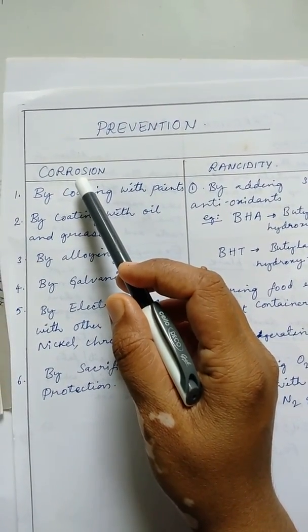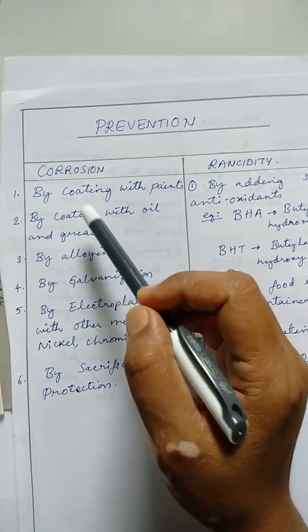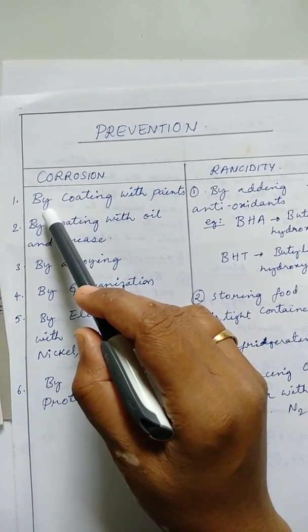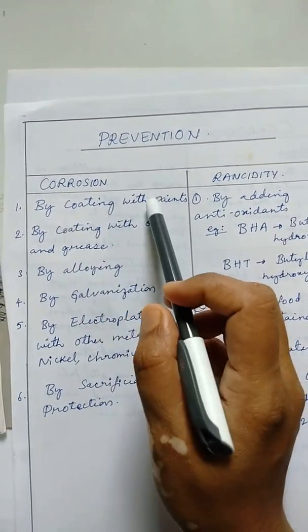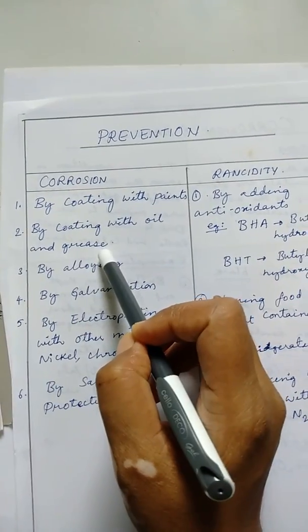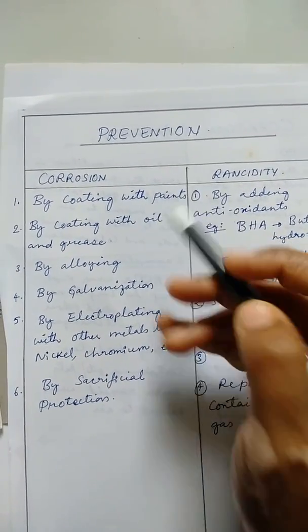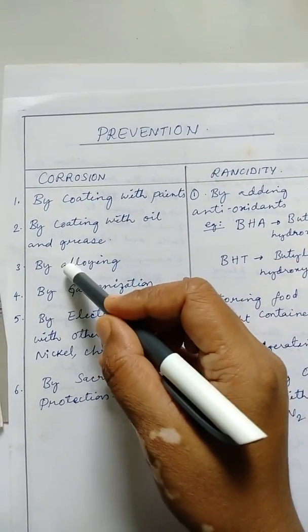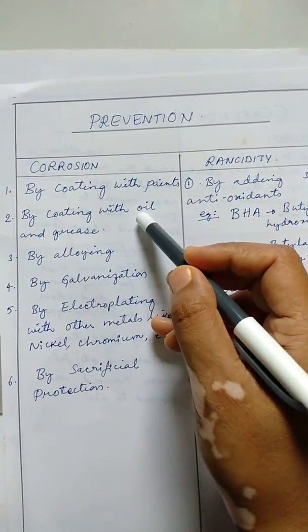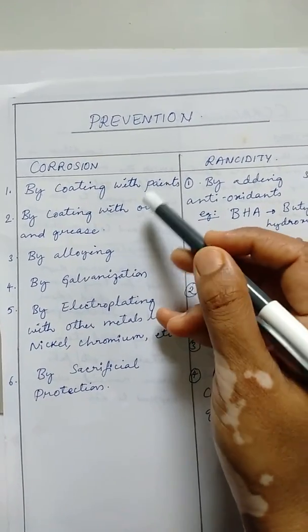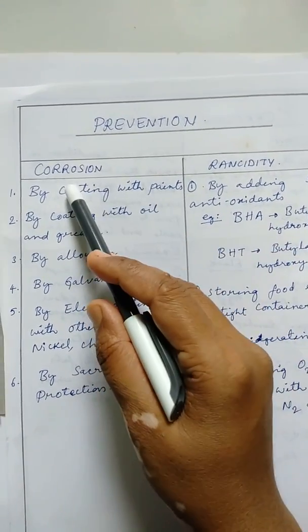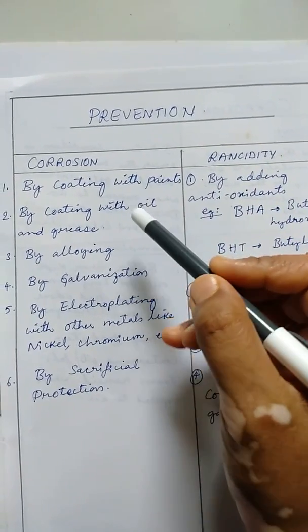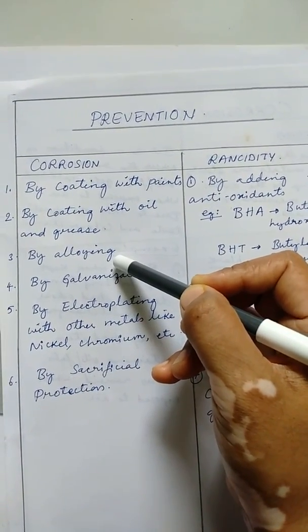You have learnt this in your lower classes, how to prevent the rusting or corrosion of iron. The simple thing to do is to coat the metal with some paint or oil and grease. What do these two do? They cut off the contact between the metal and the oxygen or moisture present in the atmosphere, such that there won't be any reaction and no oxidation. So rusting can be prevented. But these two won't offer long-time protection, so you have to go for some better procedures.